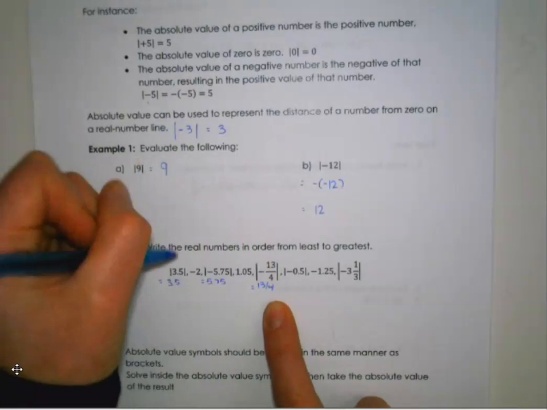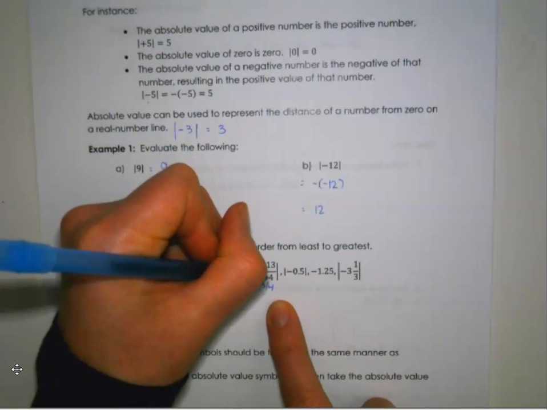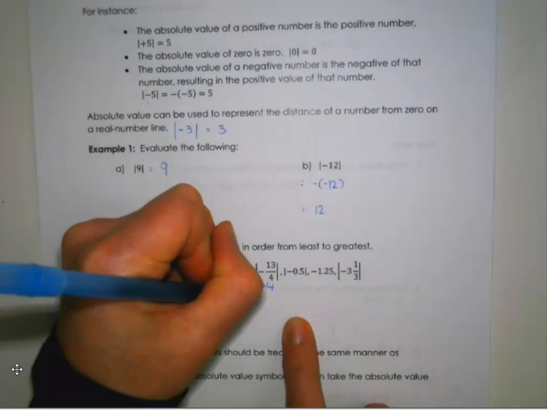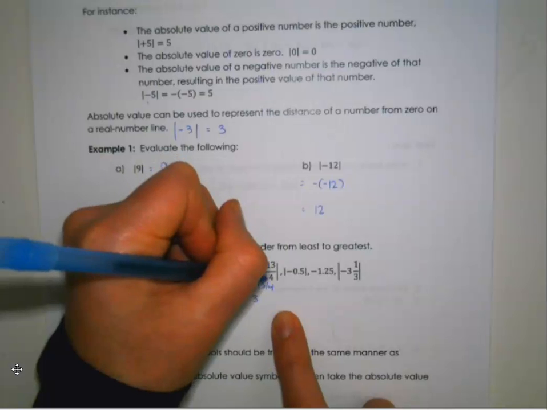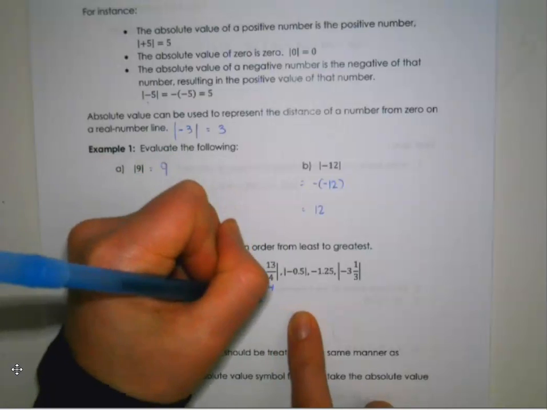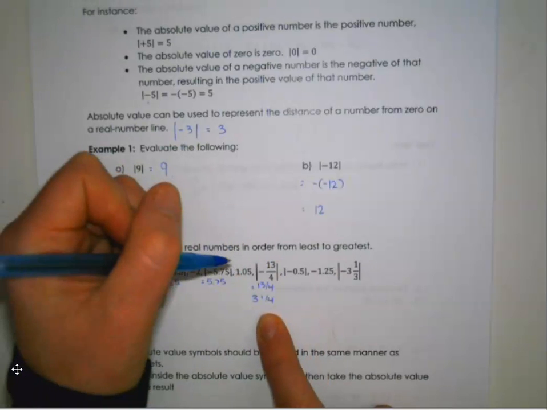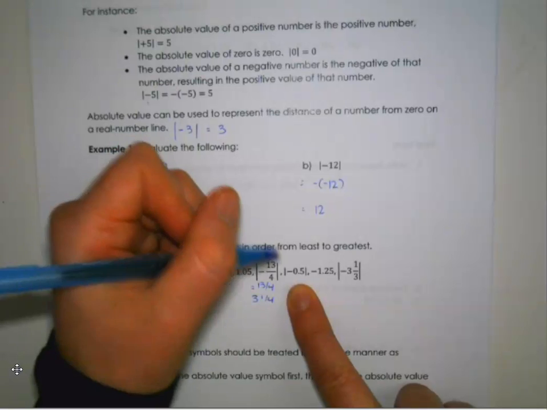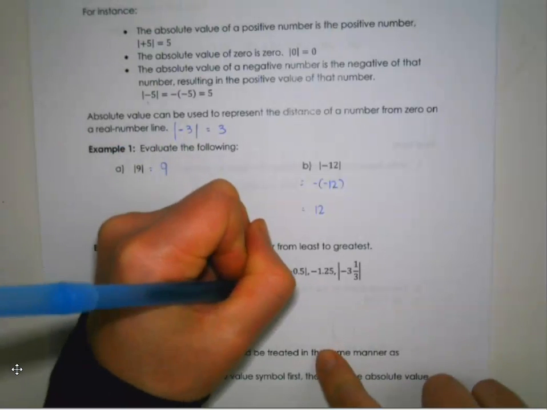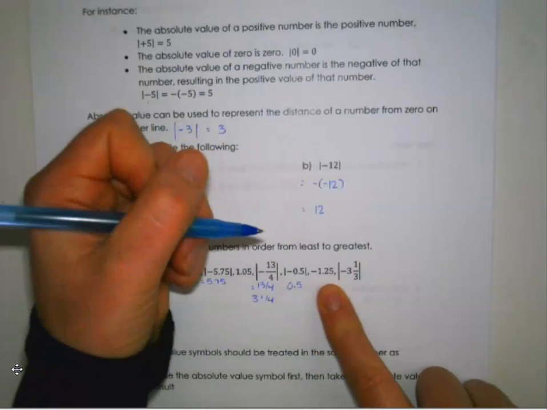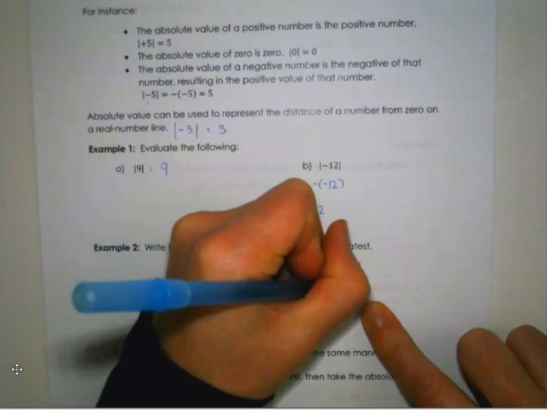And in order to compare it to these other values, we also want to take it out of a fraction. So 4 times 3 would give us 12. So we have 3 whole values in there, and then we have 1 remaining, because 4 times 3 is 12, and we have 13. So then we have 1 more out of 4. So our total value here is 3 1/4. For negative 0.5, 0.5 would be our value. Negative 1.25 stays the same, and for this one we would have positive 3 1/3.